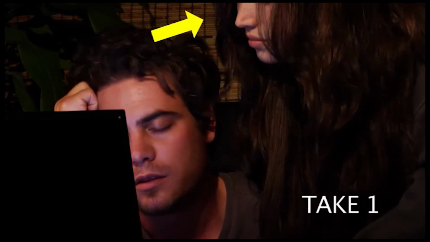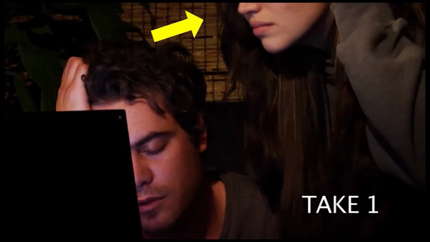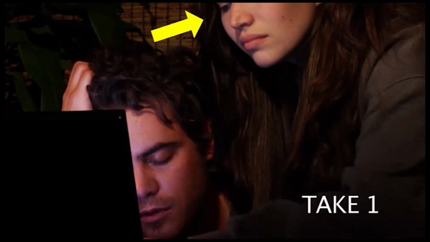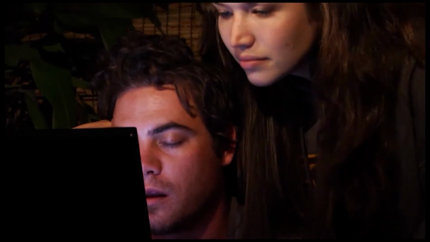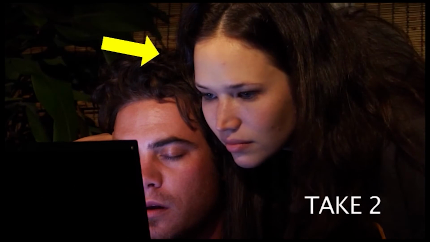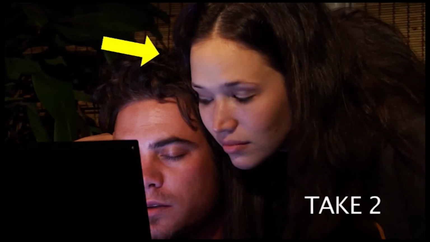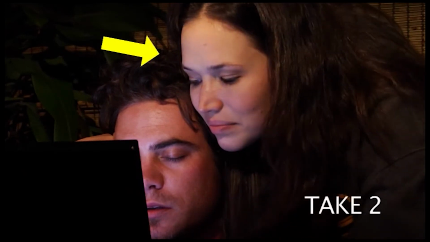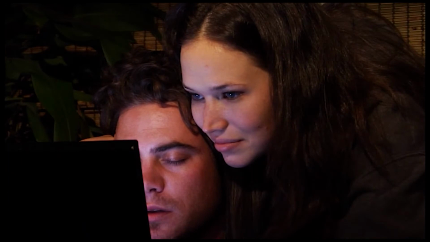Okay, so now let's talk about, again, composition. This is take one. Watch where her face was. We didn't have her lean in far enough, so the blocking was bad. Now on take two, we didn't want to adjust the camera. We didn't want to do anything. All we did was just adjust her blocking. We just had her lean down further into the frame, which made it an even cozier shot anyhow. It actually worked out in the end much better.